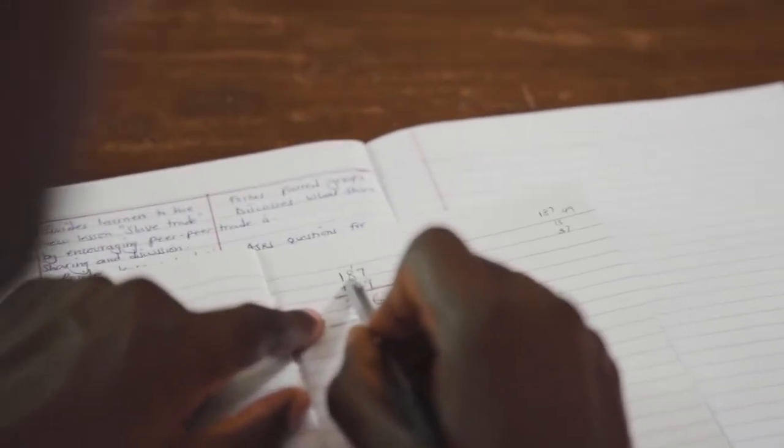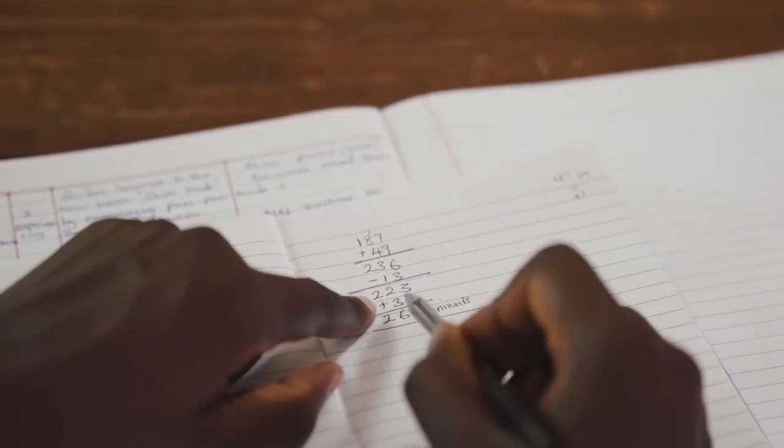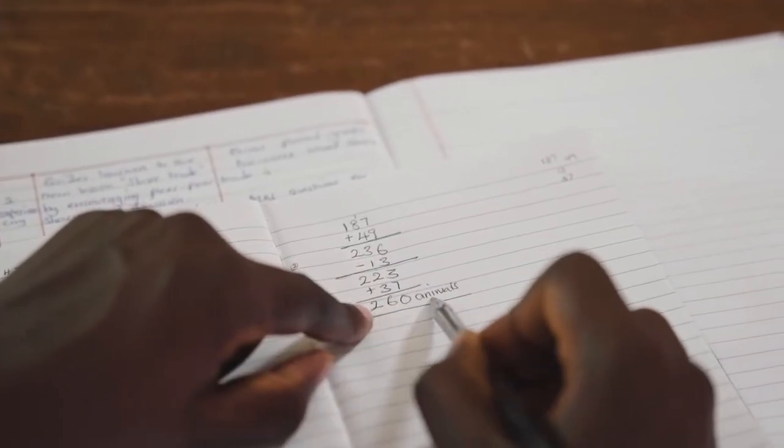A second mistake is that students subtract 13 and add 37 because they mix up what Joan and Mukisa give each other. They would therefore write 187 plus 49 minus 13 plus 37, getting 260 animals. And therefore, if I see the answer 260, the student may have mixed up the numbers to add and subtract.